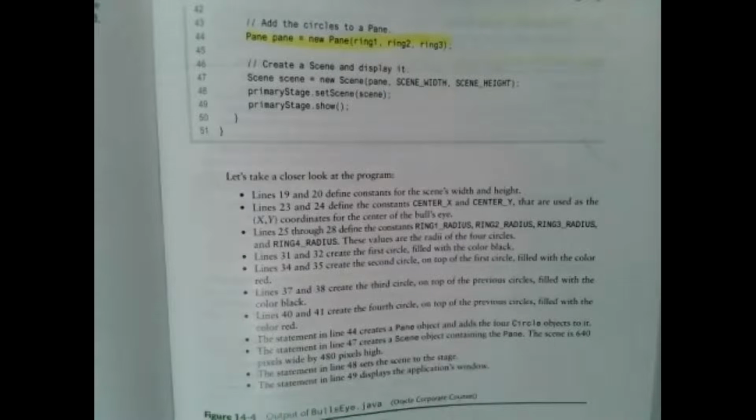Now, my next question is, does order matter for the rings? I don't know, switch ring 2 and ring 1 real quick and see what happens. Matthew says yes, order does matter.